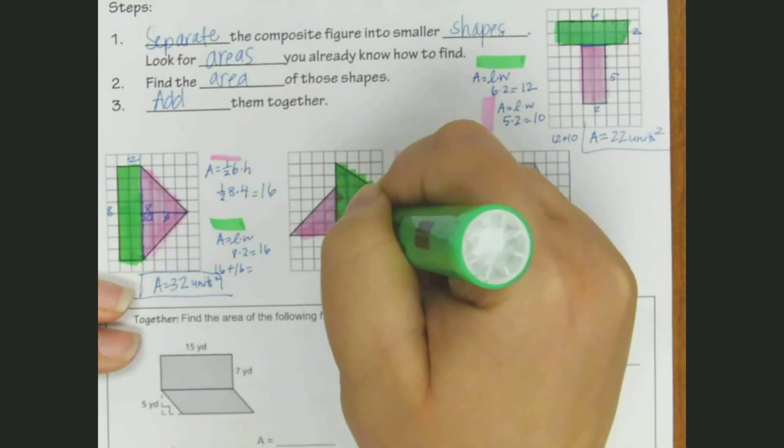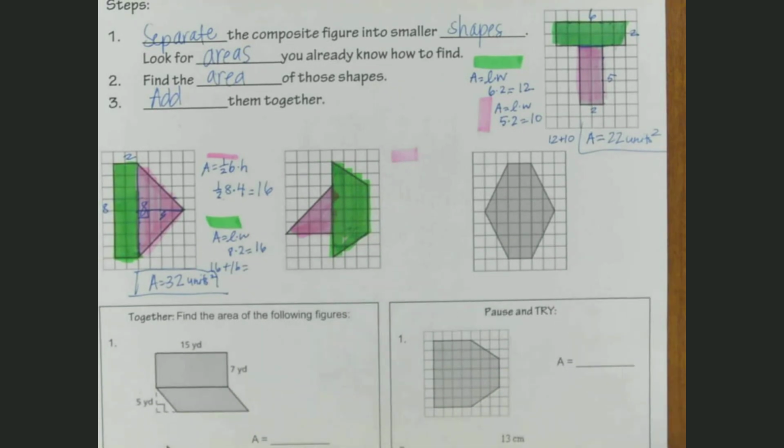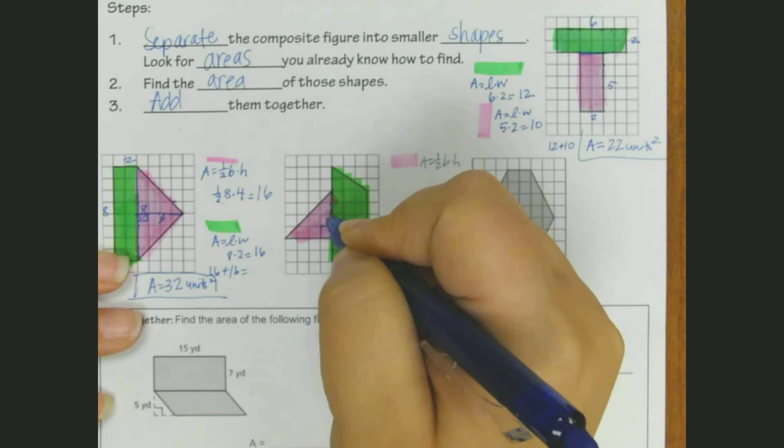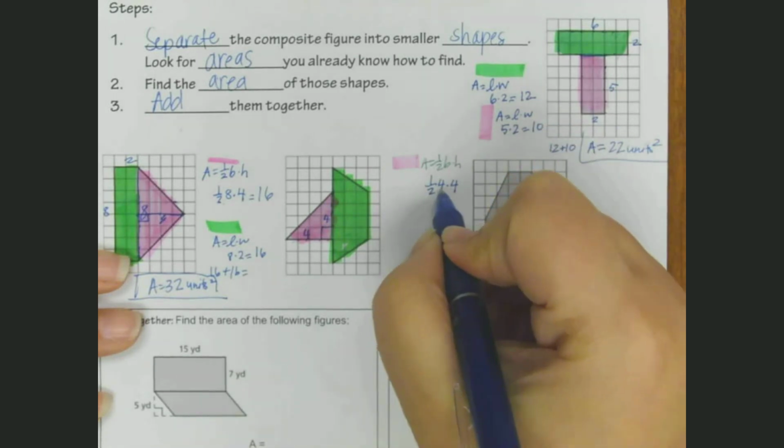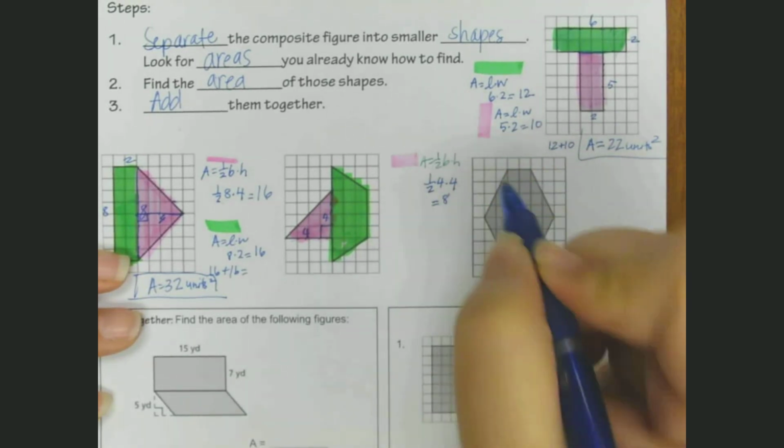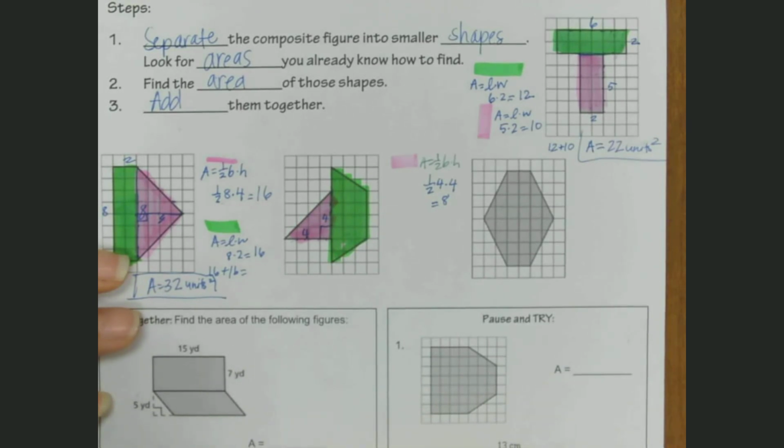The triangle is base... this is my height. 1, 2, 3, 4. Half of 4 times 4. Half of 4 is 2. 2 times 4 is 8. So my triangle is 8 units squared.